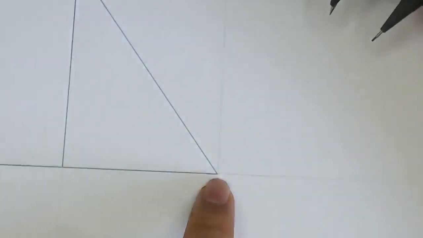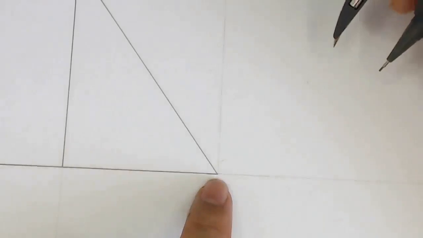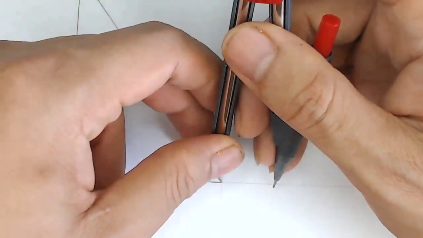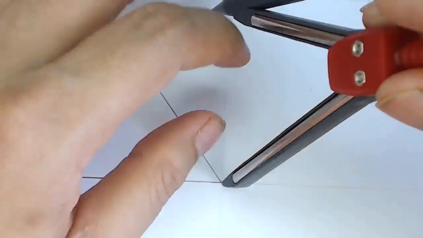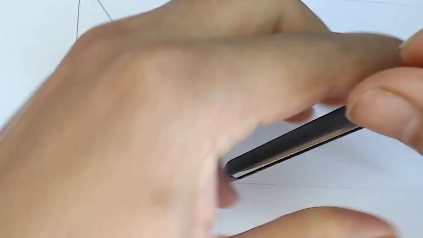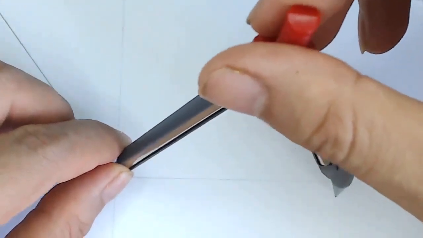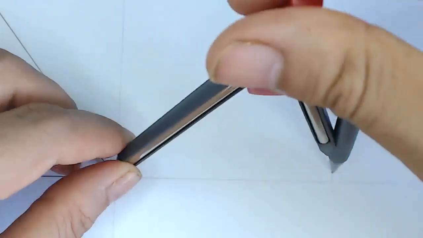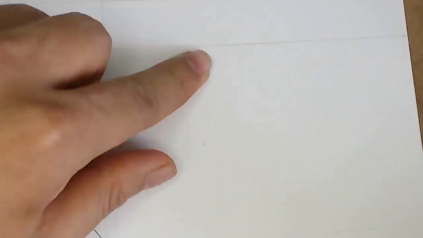Okay. We can start at this point to have 30 degree. Okay, this is 60 degree.